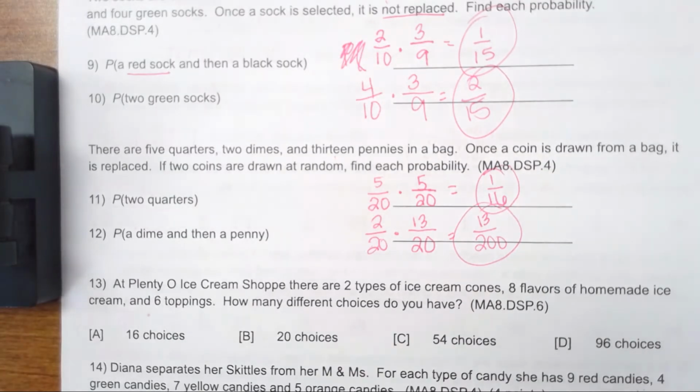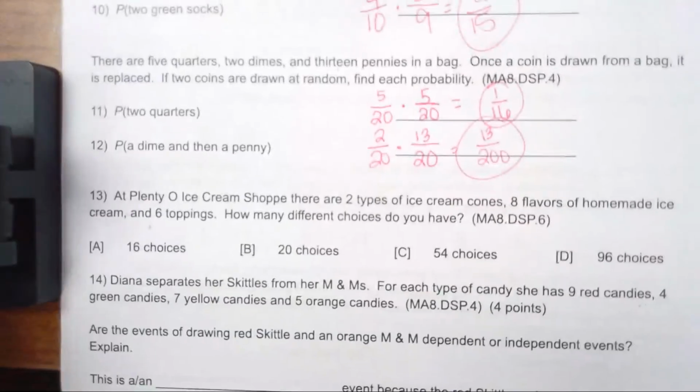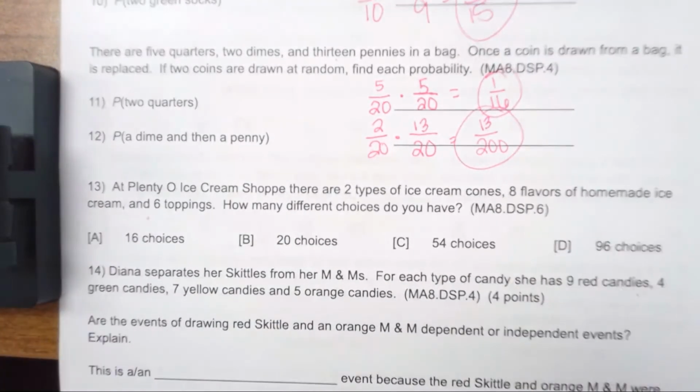Alright, next one, number 13. At Plenio Ice Cream Shop, there are 2 types of ice cream cones, 8 flavors of homemade ice cream, and 6 toppings. How many different choices do you have? So this is the counting principle. All that we have to do is multiply all of the different choices that we have.